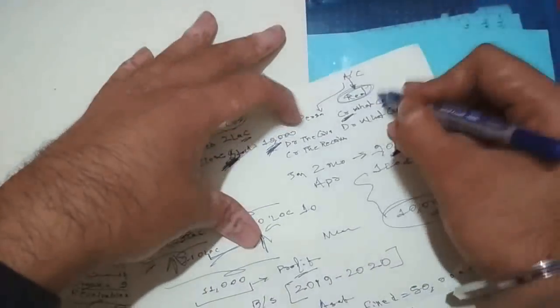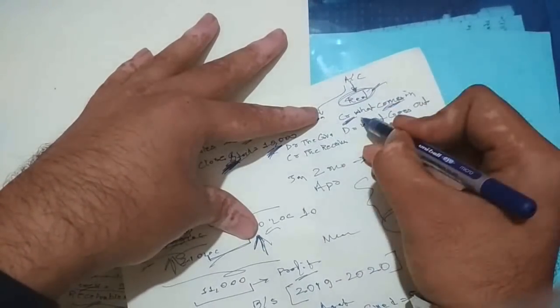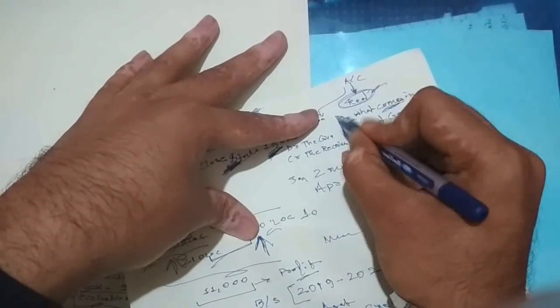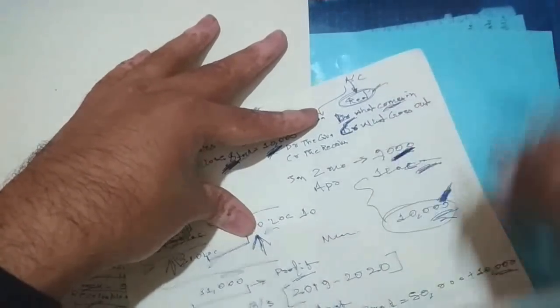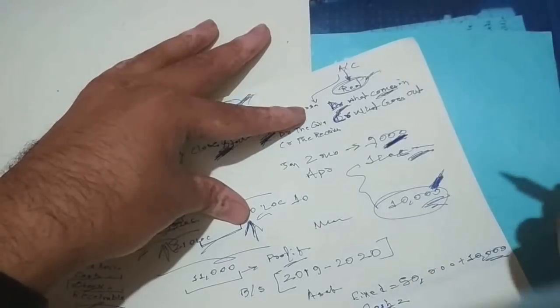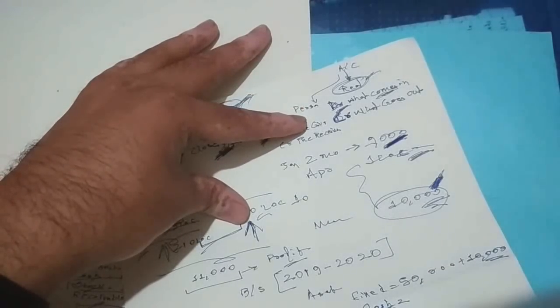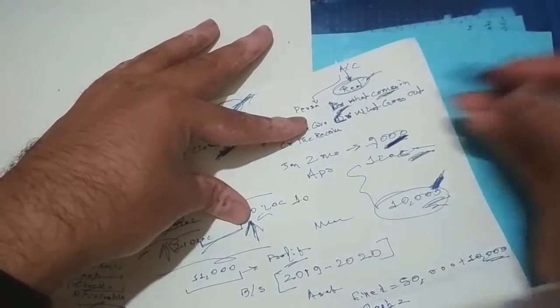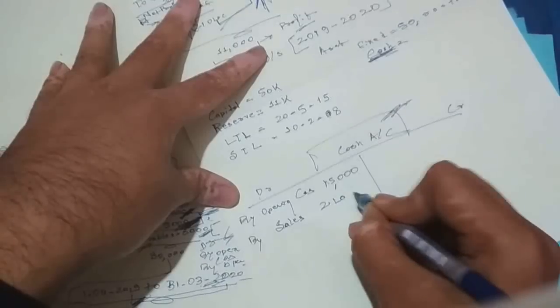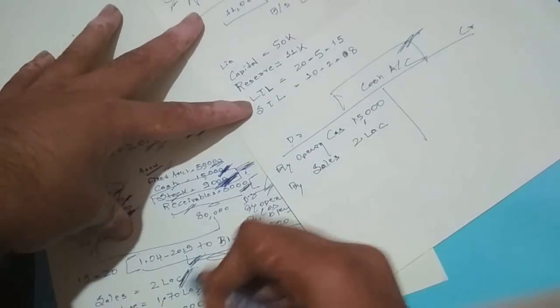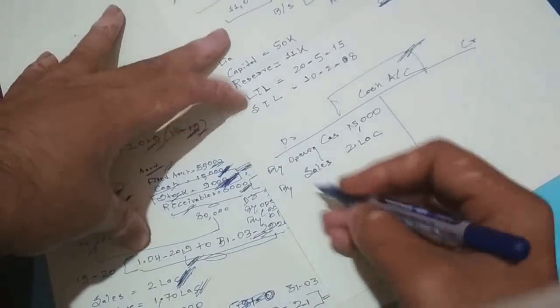For any account, since cash is a real account, we will see the real account rule: debit what comes in, credit what goes out. So since we are making the sales, what does it mean? Cash will come in, and when the cash comes in, we have to write it in the debit. So by sales 2 lakh of rupees, because in the total sales we did 2 lakh of rupees.